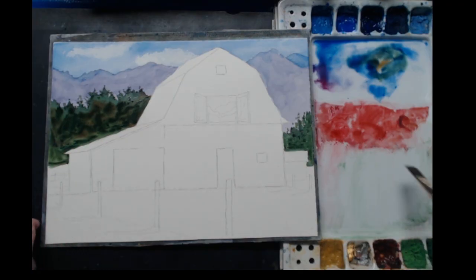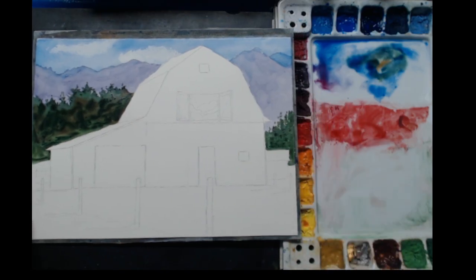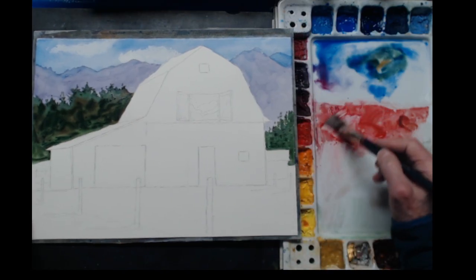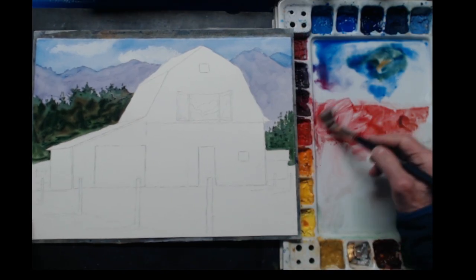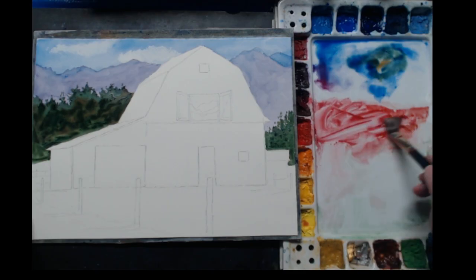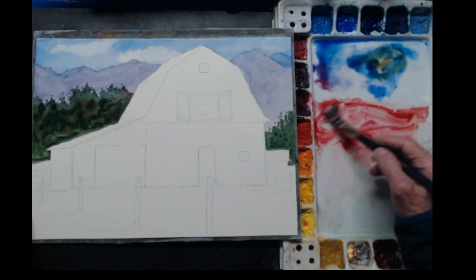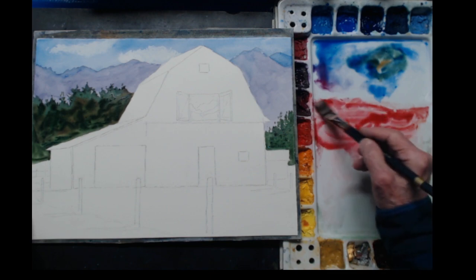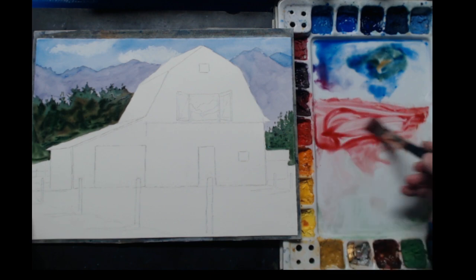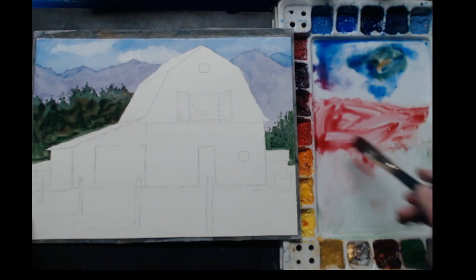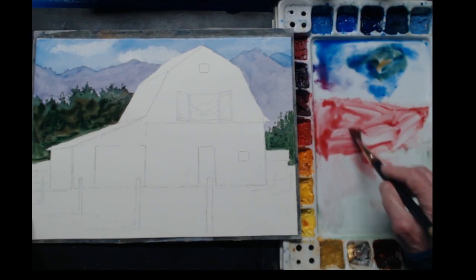Now for the color of the barn, I'm going to start. It's going to be a red barn, but I'm going to use several different colors here. I'm going to use alizarin crimson first of all. Alizarin crimson is a nice, rich red, but I'm going to put a starter layer in here. So I want to get a light color. This is like a background base color.